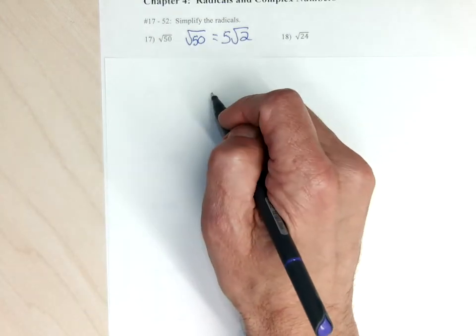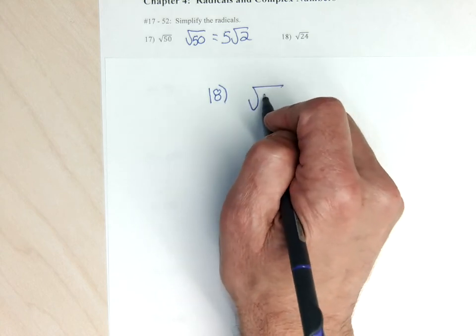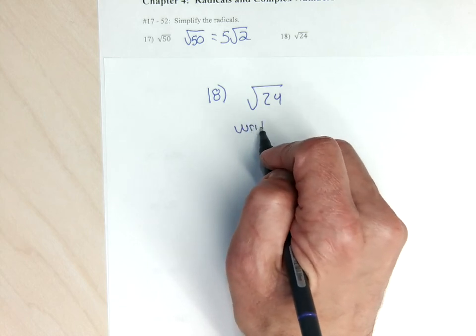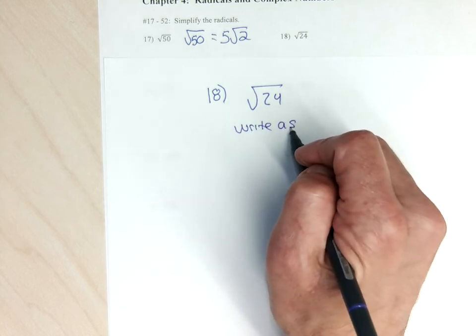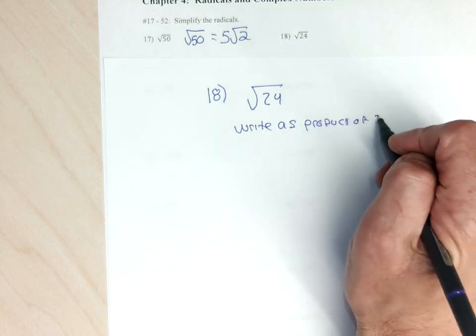18 wants me to reduce the square root of 24. There's two methods. The first is to write it as the product of two square roots.